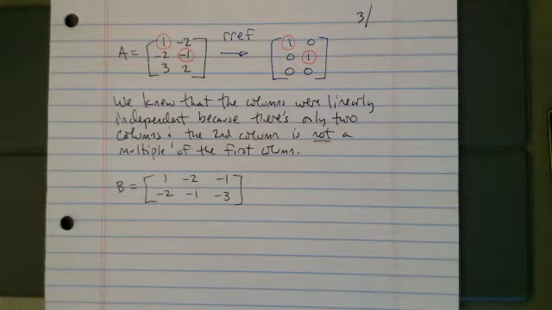So we want to look at what we can see about a matrix without doing the whole calculator business and performing row operations. So in this first matrix that I forgot to record, we saw that the columns of A were linearly independent because there's only two columns, and the second column is not a multiple of the first column. Since we can see that the columns are linearly independent, we know that there will be a pivot in each column of the matrix. So it was really easy to pull out the reduced row echelon form.